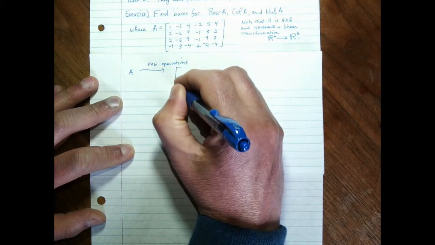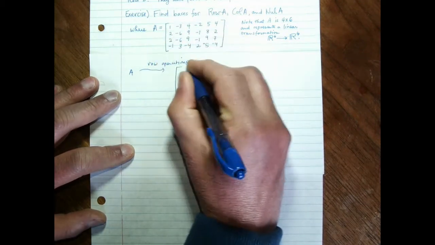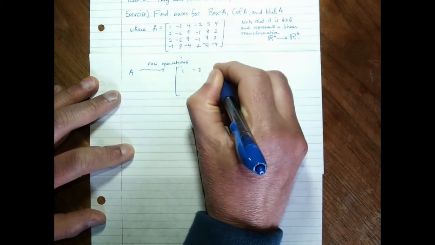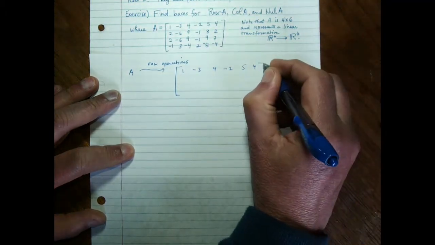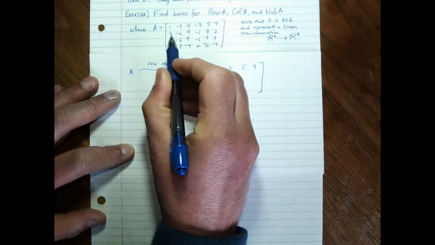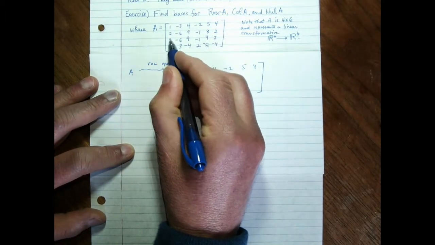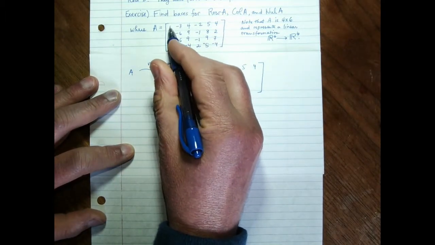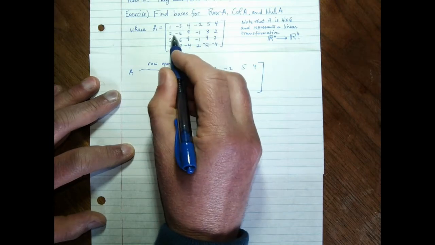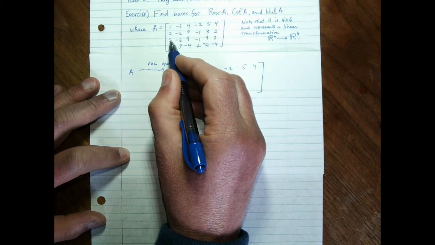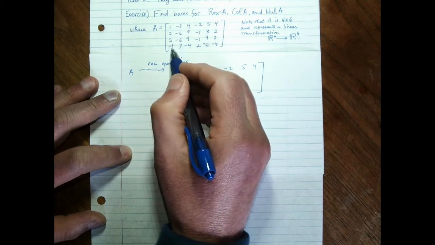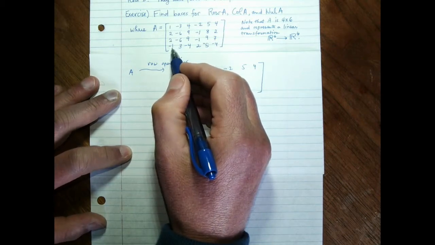And I already have a pivot in that first position, so I'll just leave it where it is. And I'm going to go ahead and get zeros below the 1 in that first column. So I'm going to subtract 2 times row 1 from row 2, 2 times row 1 from row 3, add row 1 to row 4. And here's what I get.